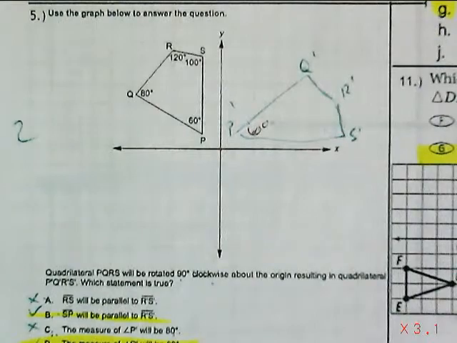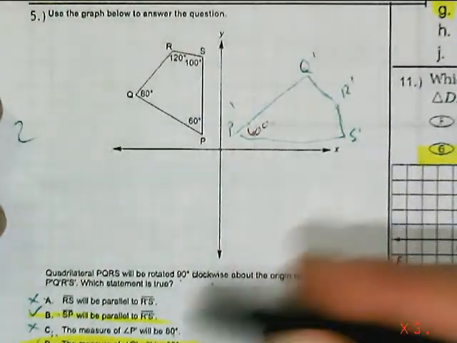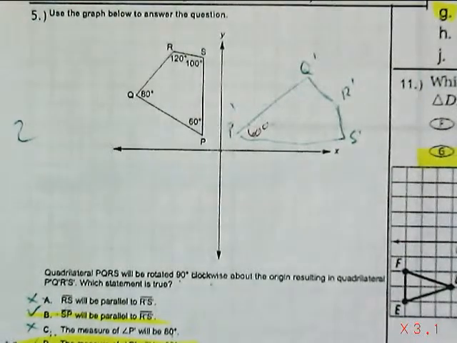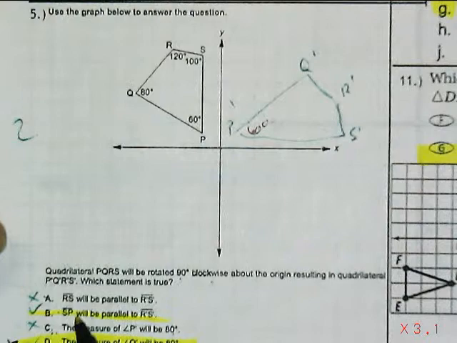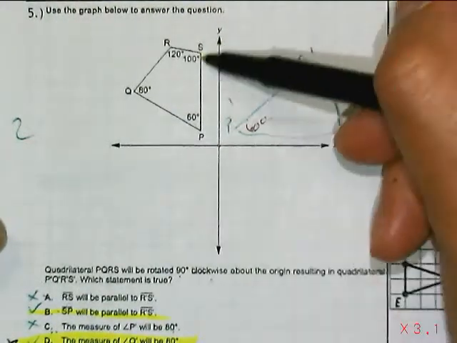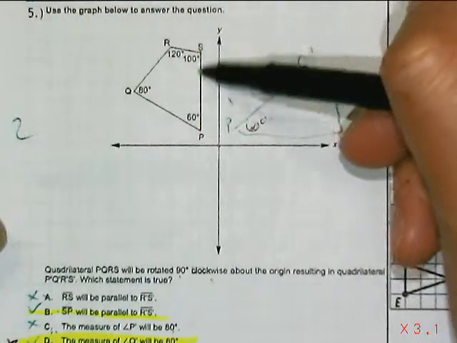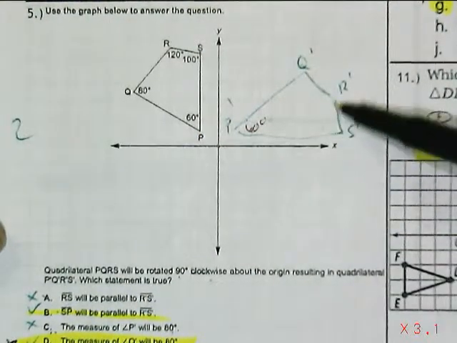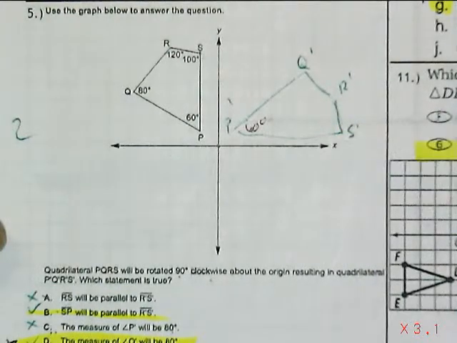Now in this question, the correct answer is D, but I'm willing to accept both B and D. Let me explain why B is not the most accurate answer, but why I'm accepting it. SP will be parallel to R prime, S prime. So SP is here. It looks like a vertical line. And RS is over here, and that also looks like a parallel line.